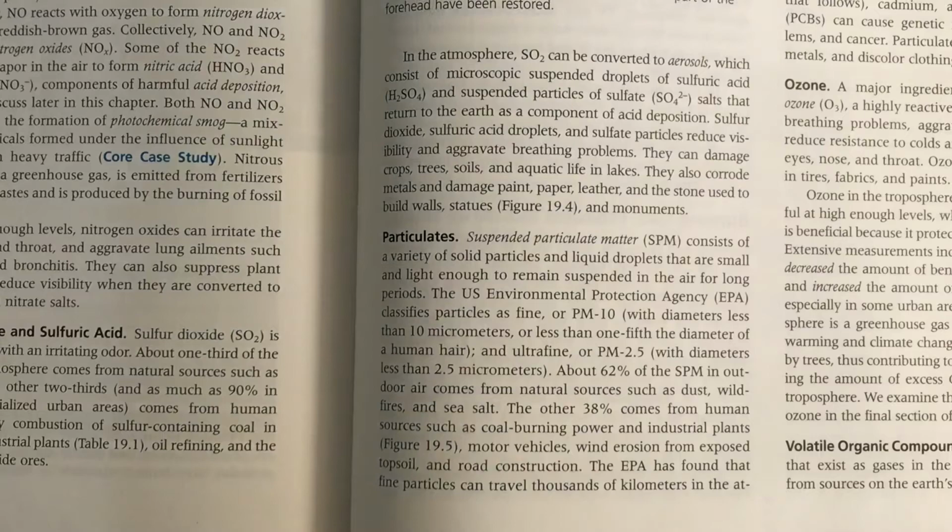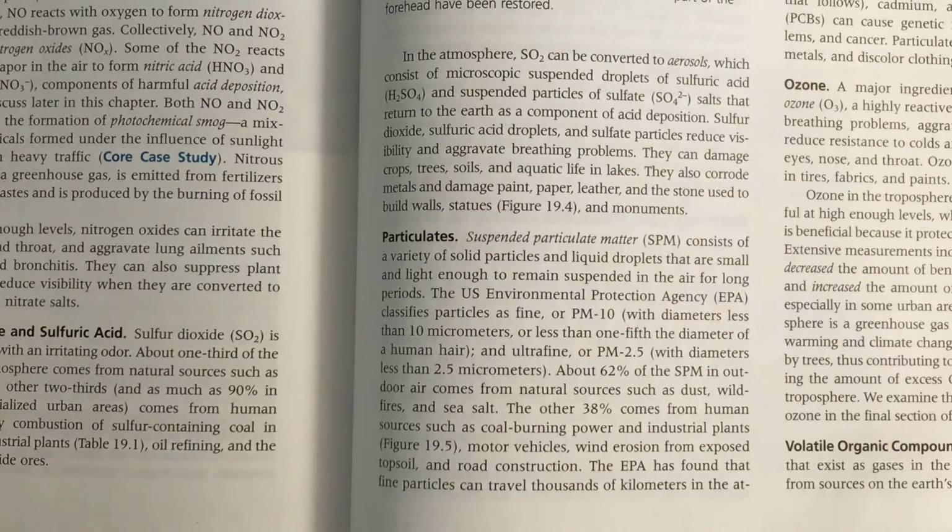So please make sure that when you're answering these questions, if you're asked about why particulate matter is a problem for your lungs, don't just say, well, it's because it's bad. You need to follow that rabbit right down to the bottom of its hole.